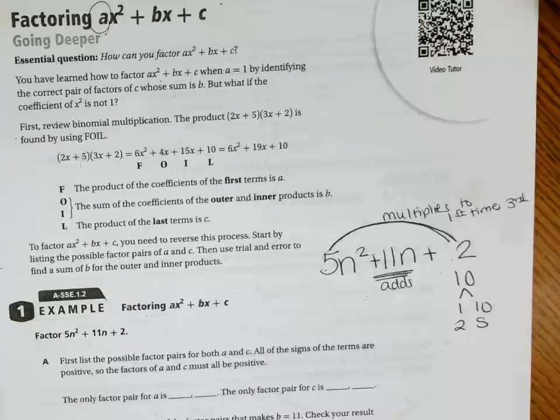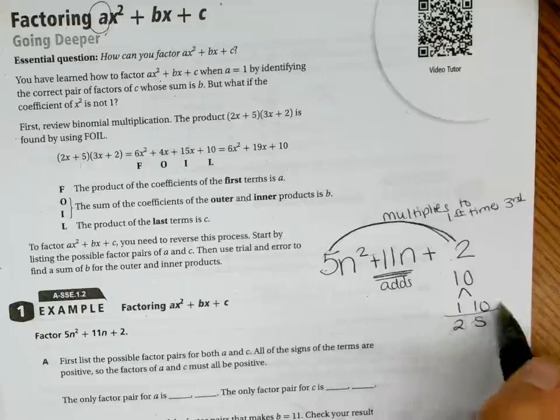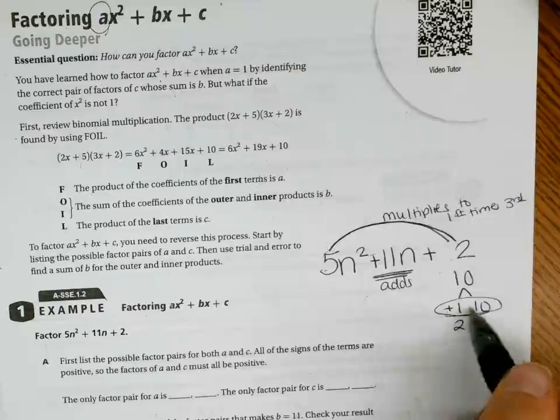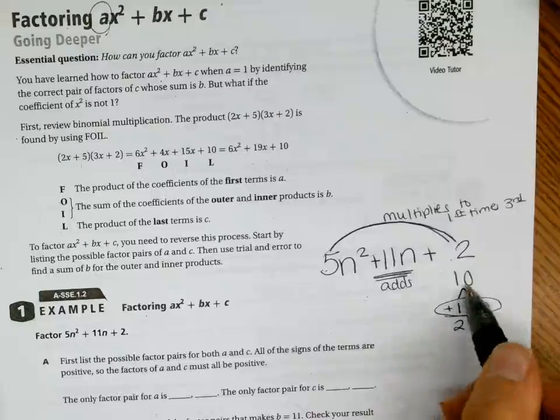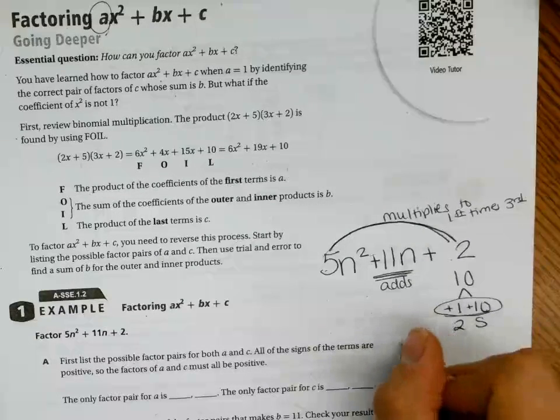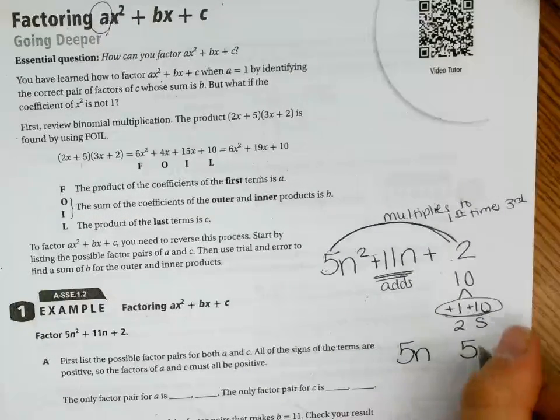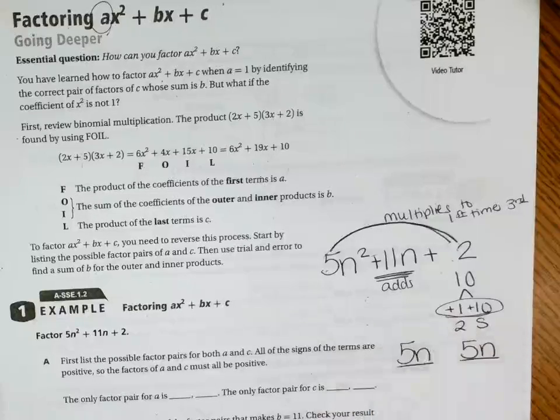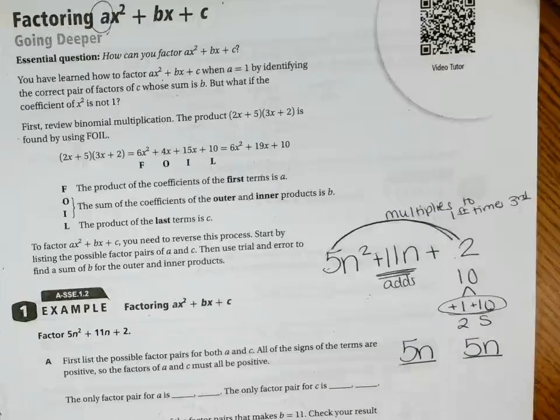All right, multiplies to the first times third and adds to the middle term. So how about 10 and 1? 10 times 1 is 10, and 10 plus 1 is 11. So now you write your first term twice without the squared. Put the factors underneath.